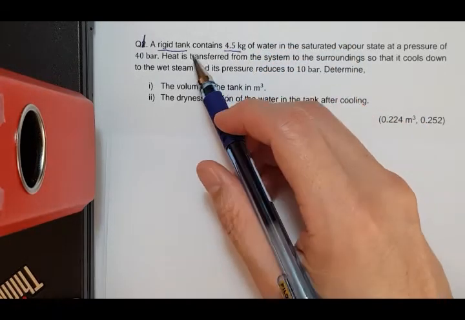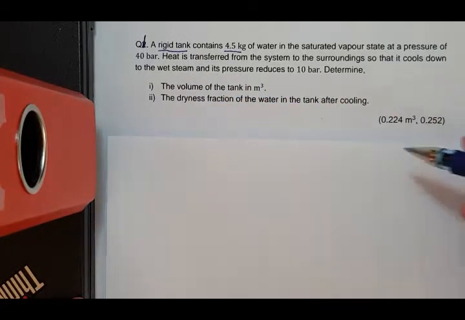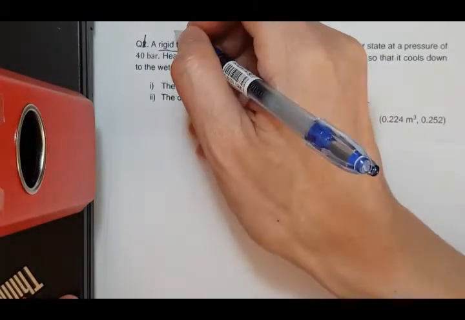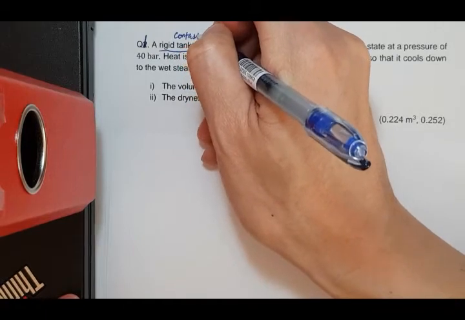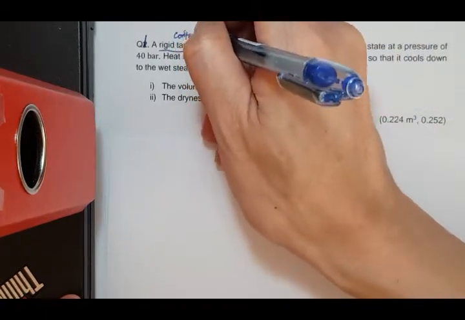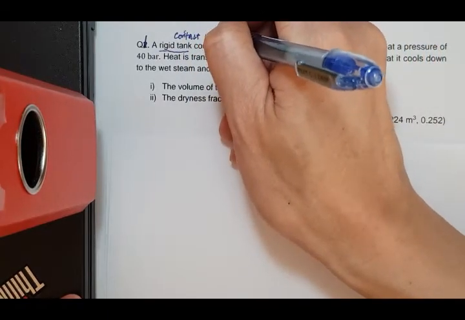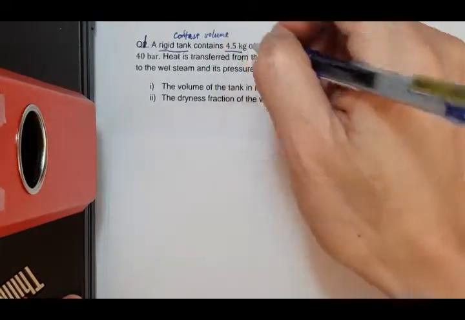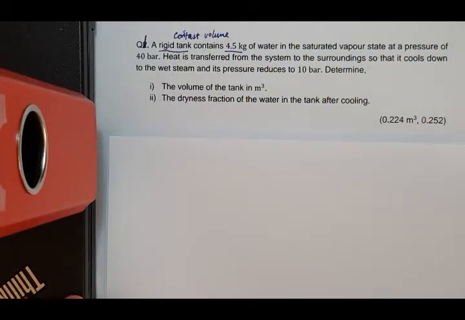A rigid tank also means that this is a constant volume process, because the volume of a rigid tank will not change during any process. So any process inside that rigid tank is a constant volume process.